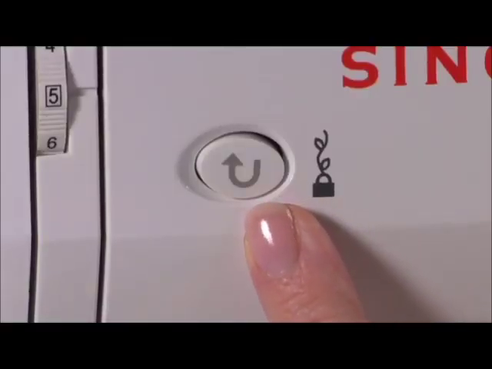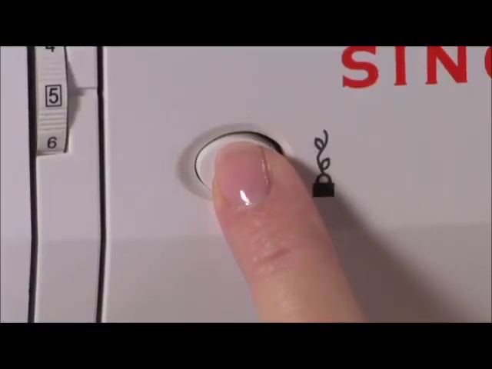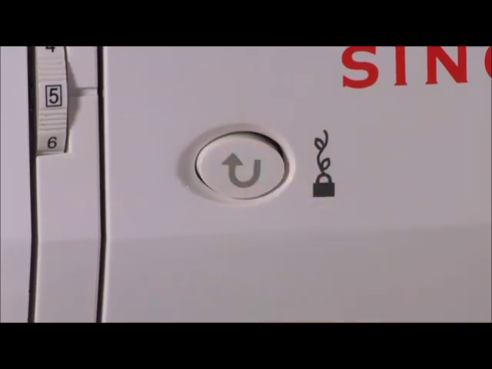This button lets you sew in reverse if held down while sewing a straight stitch and zigzag. For all other stitches, it becomes a tacking function. It will make 4 tiny tacking stitches to tie off as soon as it is pressed.